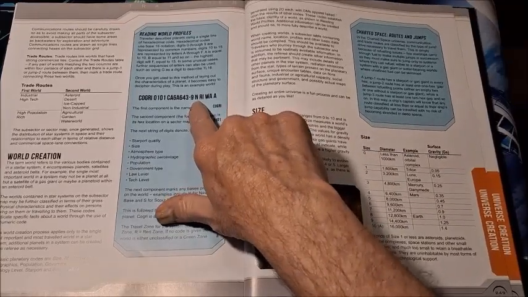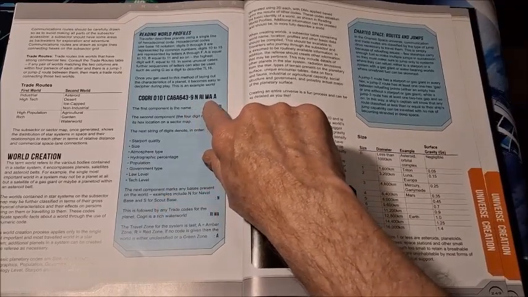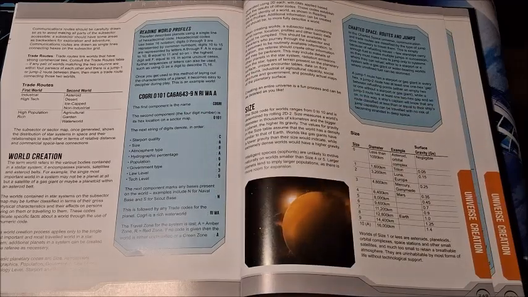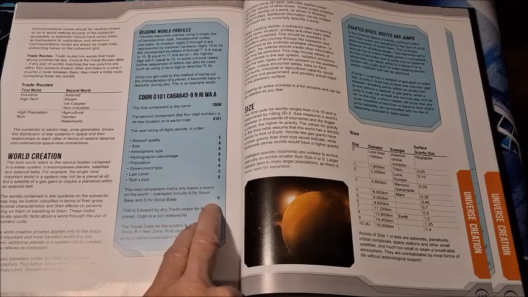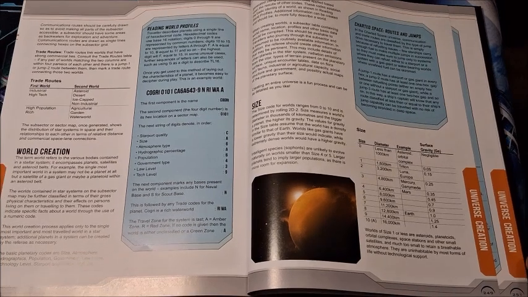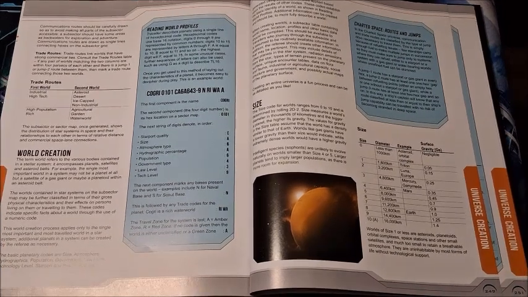Now we have N, and then a separate notation of RI, WA, and A. What do those mean? N stands for any bases that might be here. So an N is a naval base, S is a scout base. You could also have some kind of pirate base and corsair base and things like that. So in this case, it's just N for a naval base. That doesn't mean it's necessarily for the Third Imperium. Kagri is in the Third Imperium, so this probably would be a naval base for the Third Imperium, but maybe it's a local base for their resident navy.